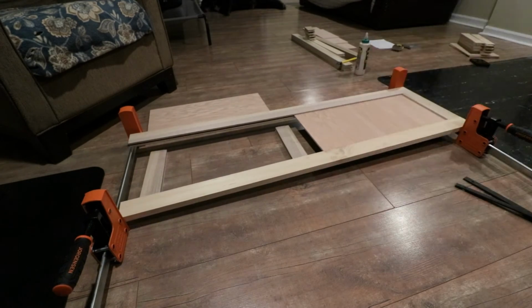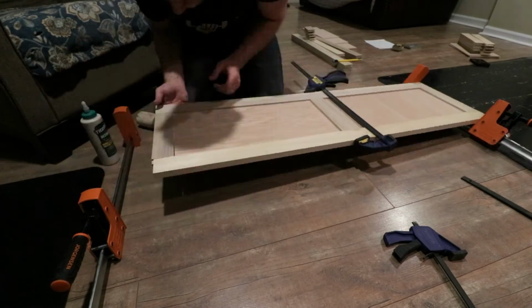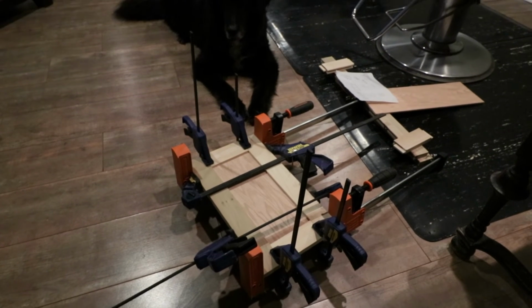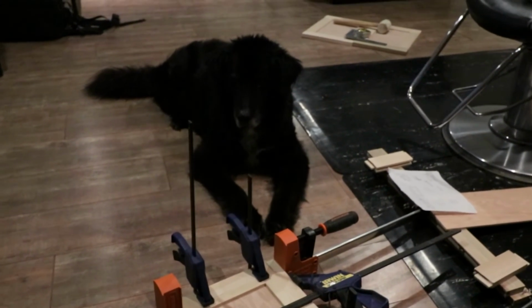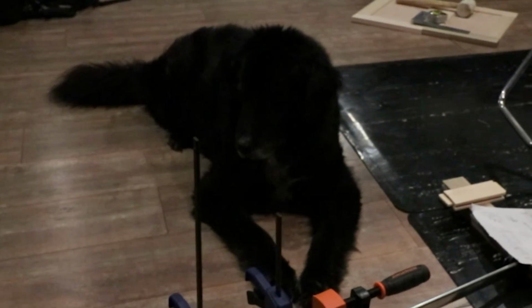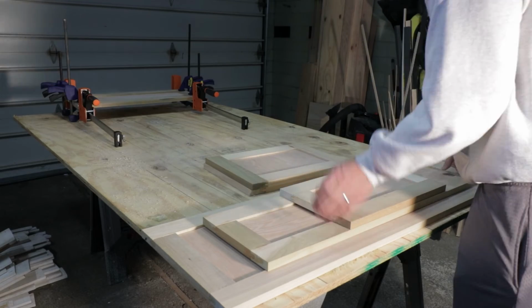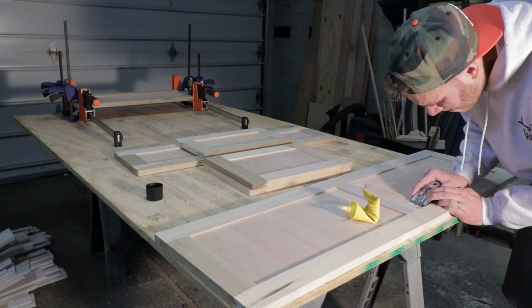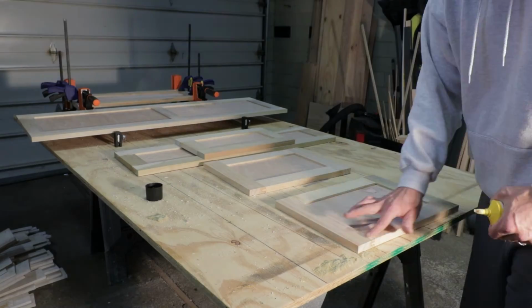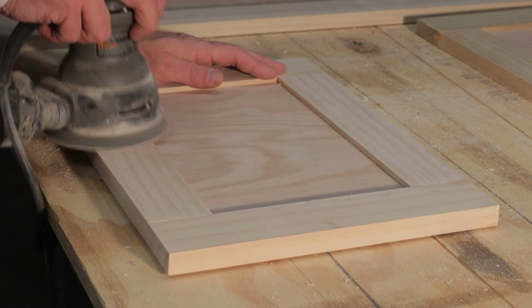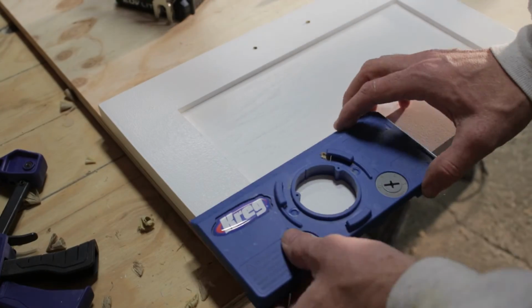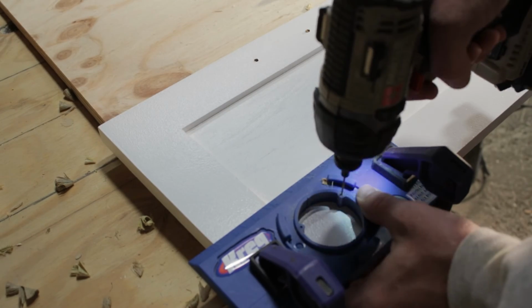I moved to the basement for glue up and assembly. It was cold outside. I let everything dry overnight, then put wood filler in all the spots that weren't perfect. I sanded everything from 80 grit up to 220. The Kreg concealed hinge jig is a lifesaver for those of us without a drill press.